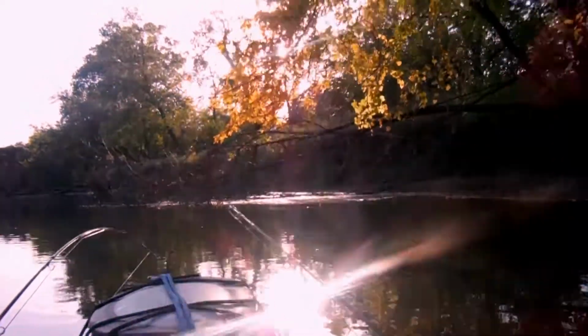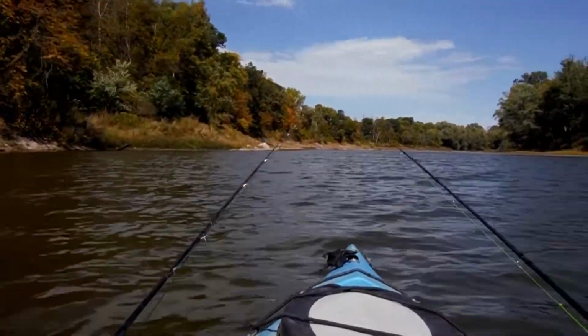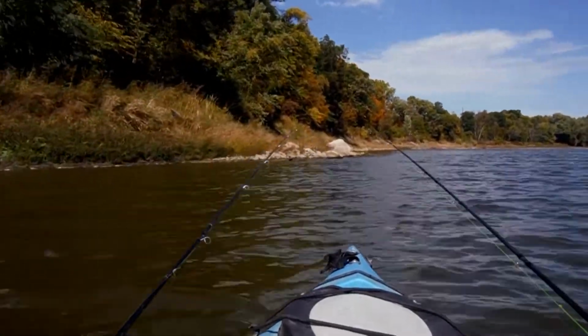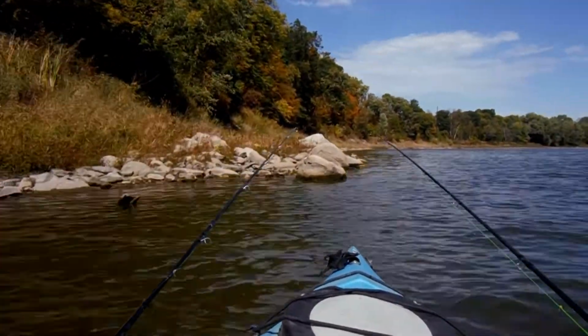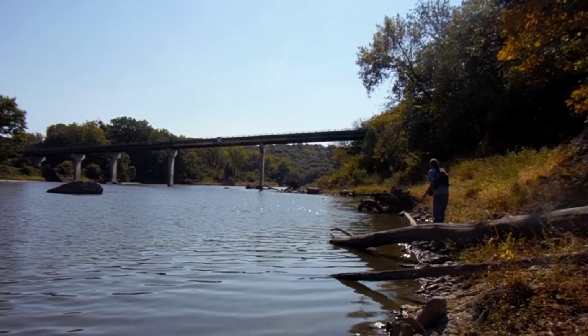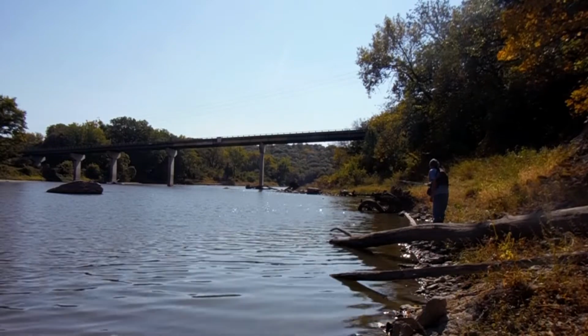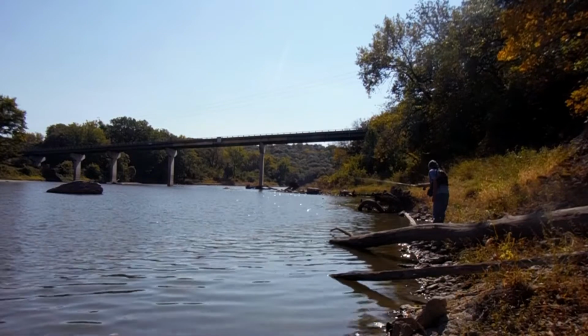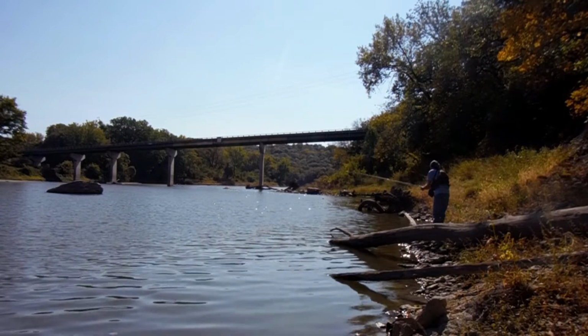Well, those fall days are short. You gotta make the most of them. So, here we are on the impoundment above the Boone Waterworks Dam on the Des Moines River. Water was a little muddy. I was going for a carp, but could not see them well.